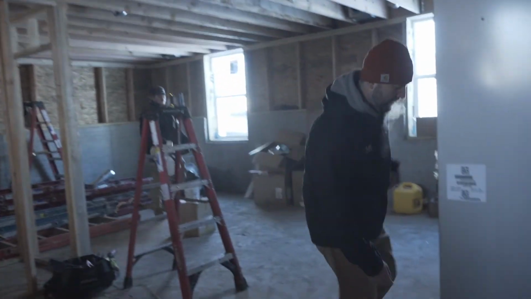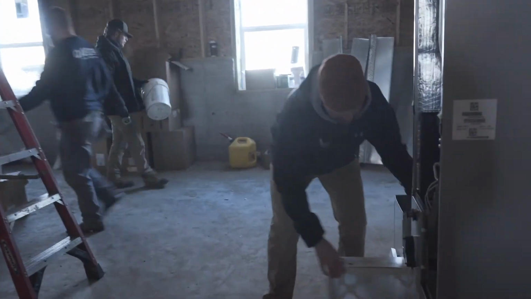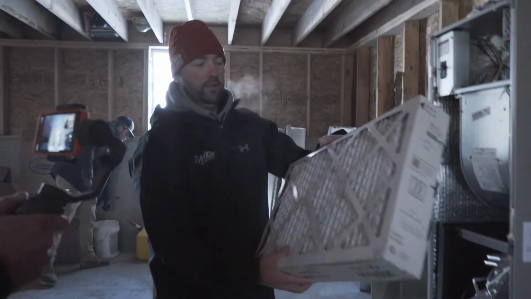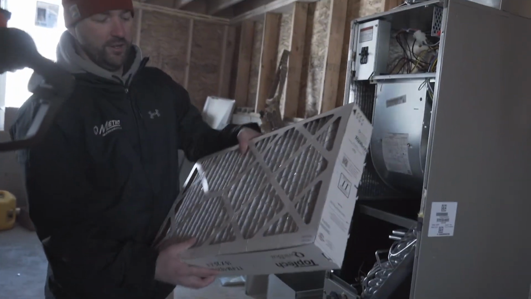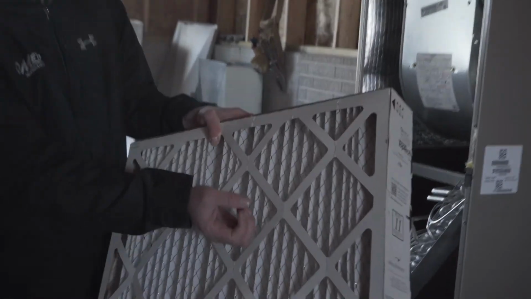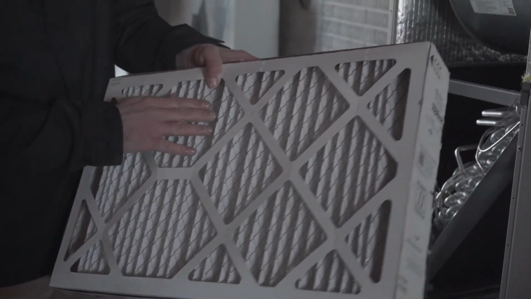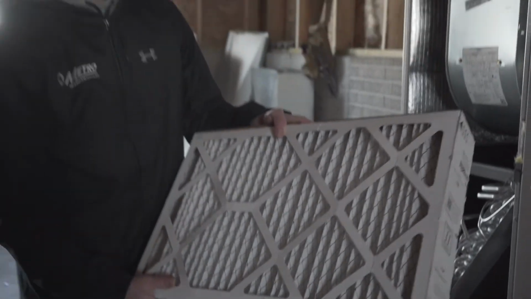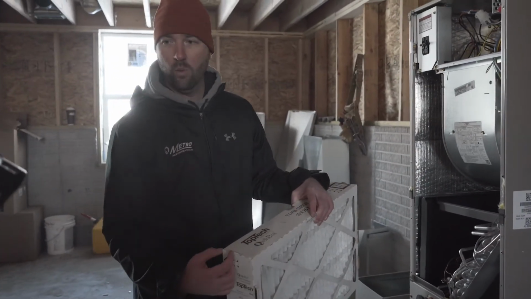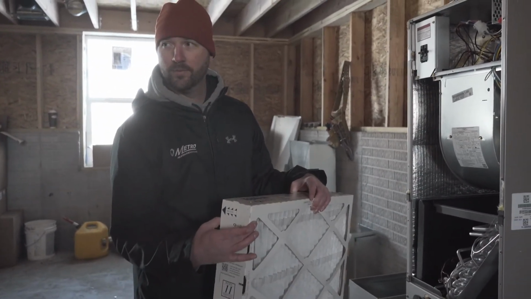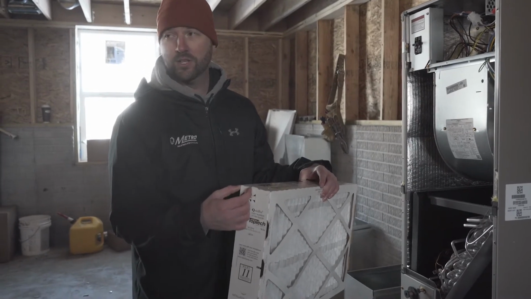It all depends. So the 4-inch filters, as you can see here, these are 4-inch pleated filters here. So as you can see, if you were to take this all apart and then fan it out, you'd have a lot of surface area. Most people in the houses have like a 1-inch, so this is 4 inches wide. A lot of people have 1-inch filters.